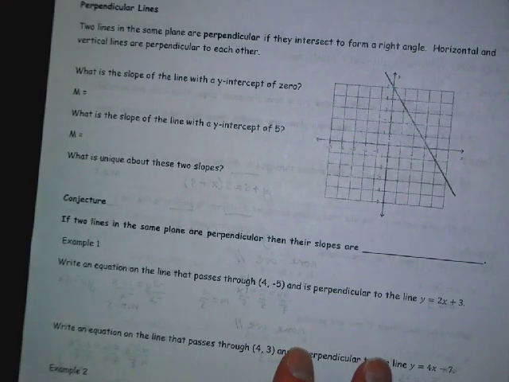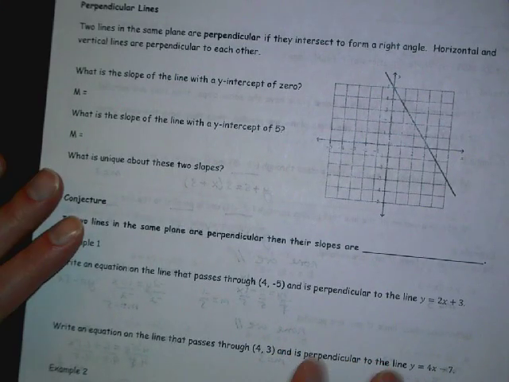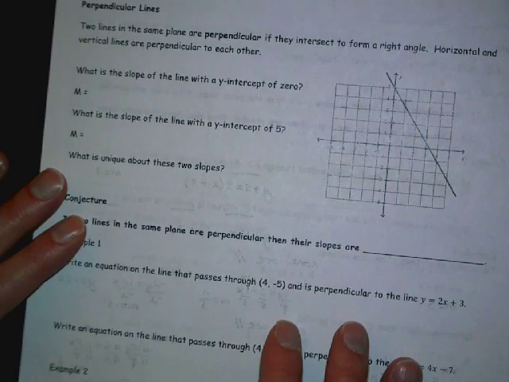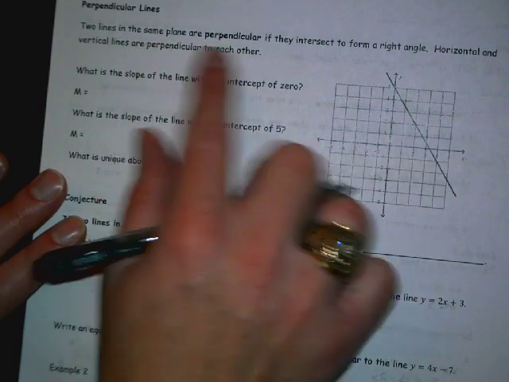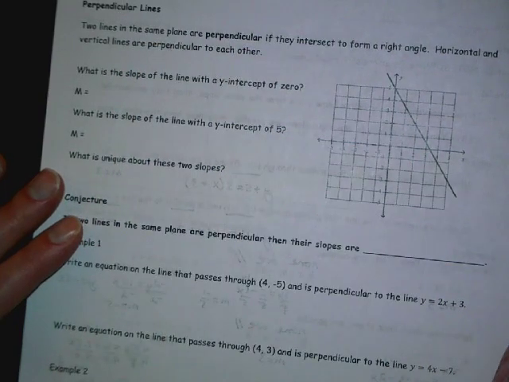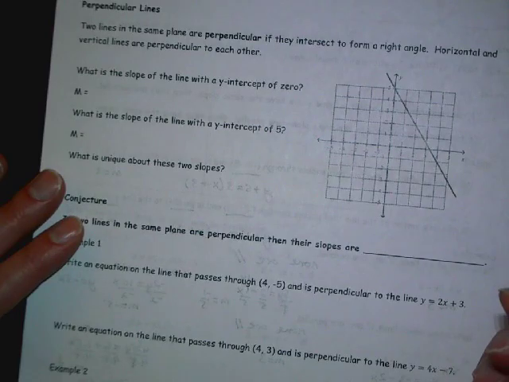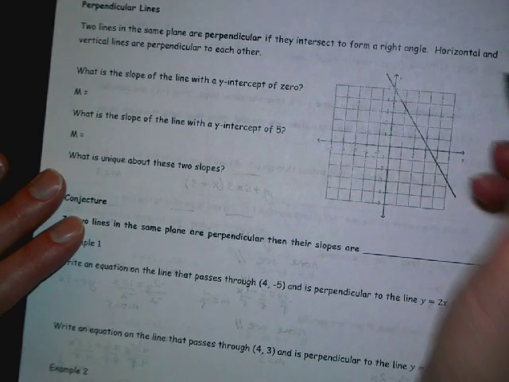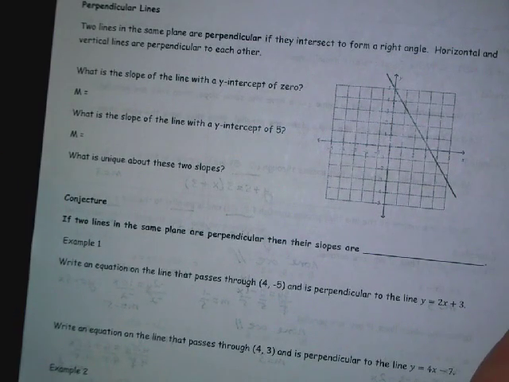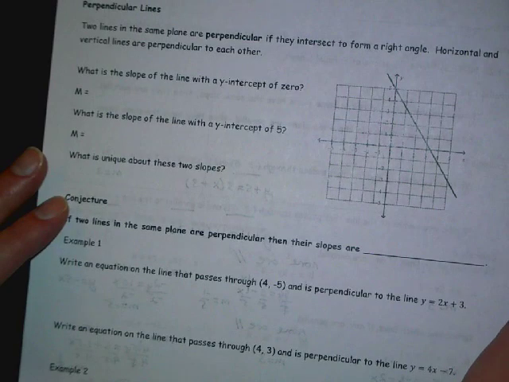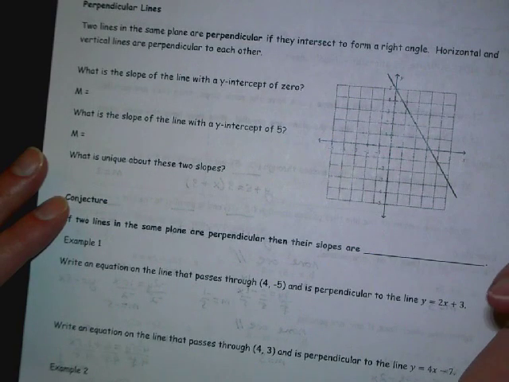All right, perpendicular lines are going to be slightly harder because instead of the slope being the same, it's different, but different in a certain way, the same way each time. So two lines in the same plane are perpendicular if they intersect to form a right angle. We all know what a right angle is, right? Okay. So horizontal and vertical lines would be perpendicular.